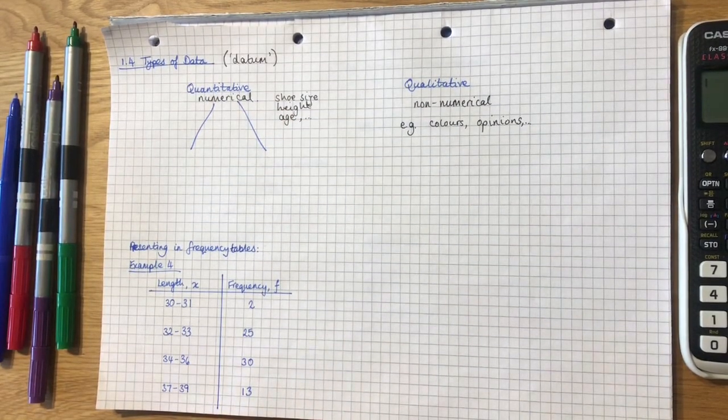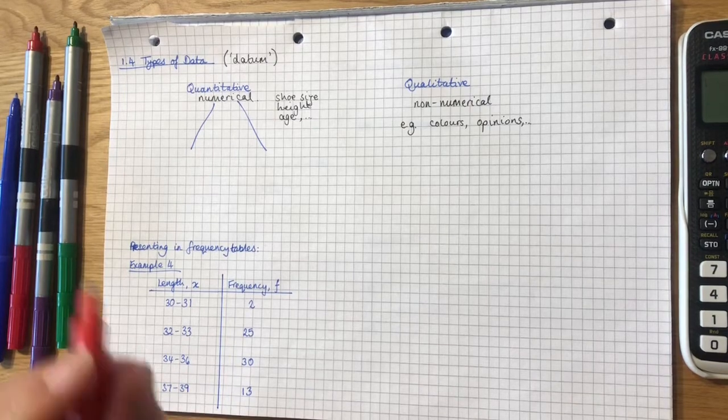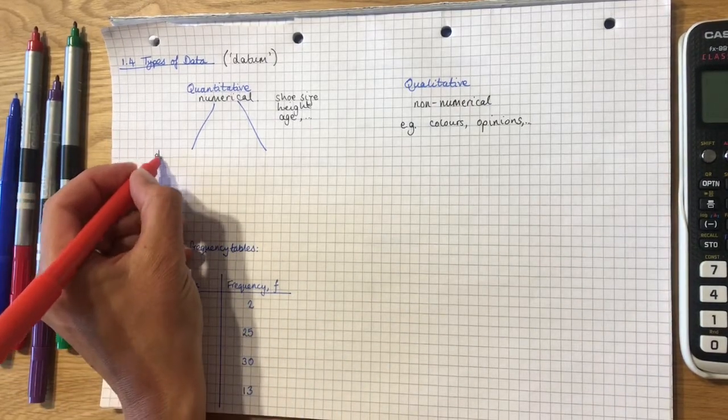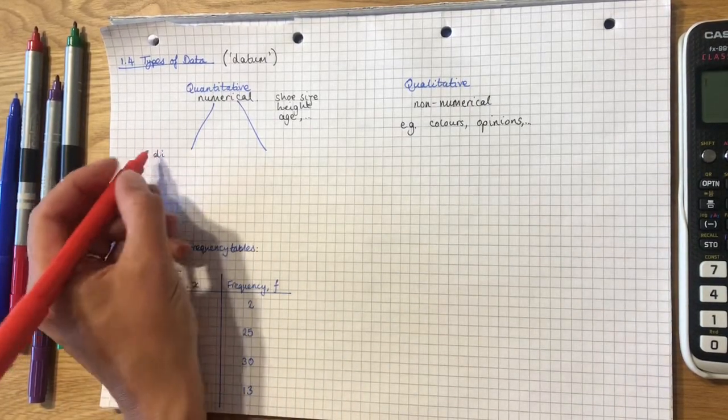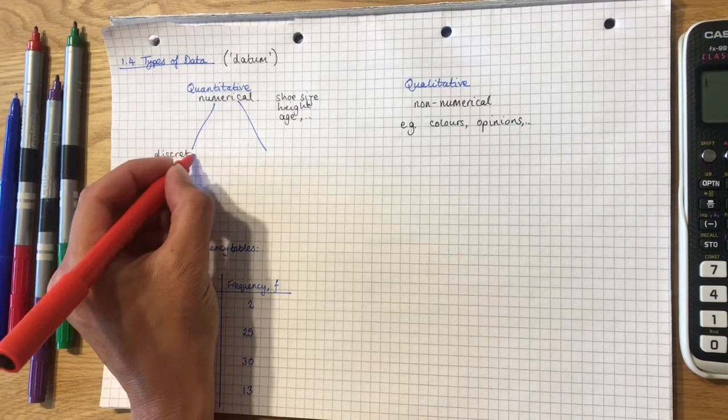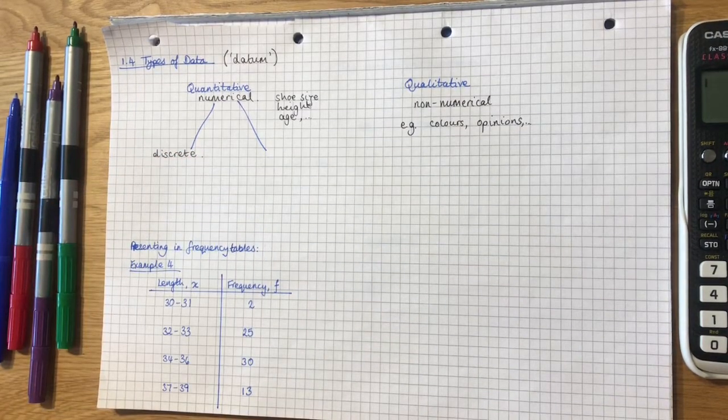Quantitative data is split into two further subcategories. So the first of these subcategories is discrete data. So a variable that can take only specific values in a range is a discrete variable.